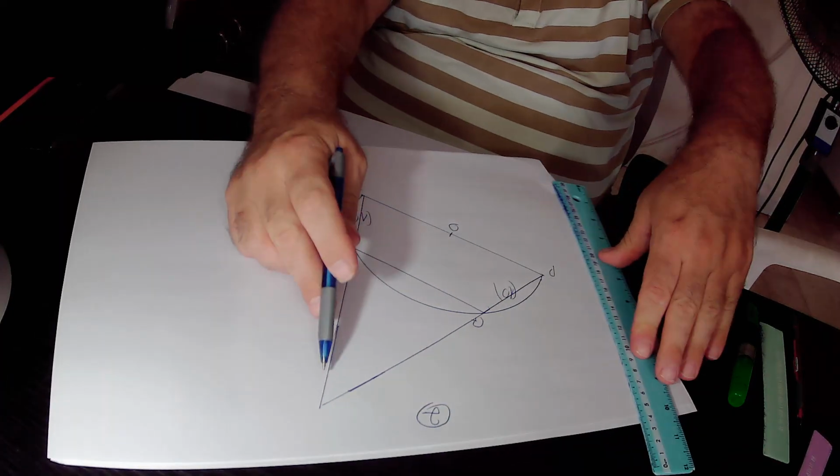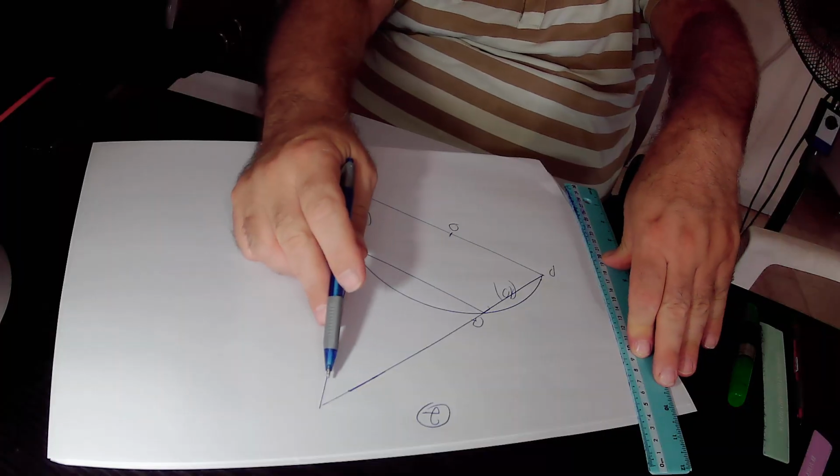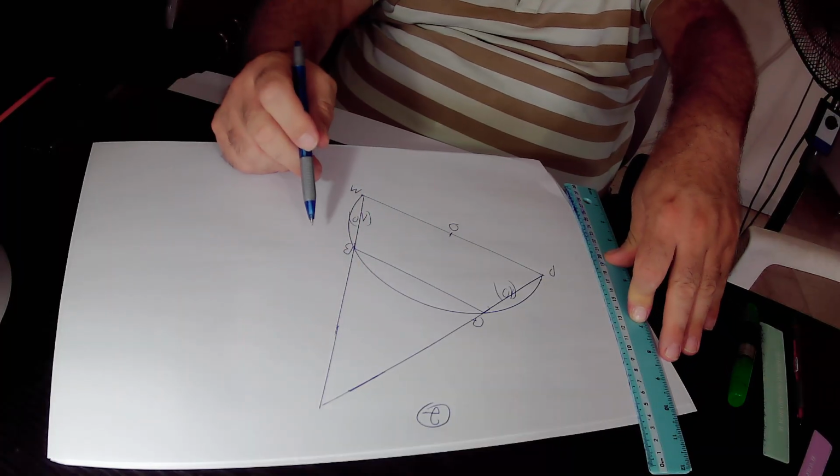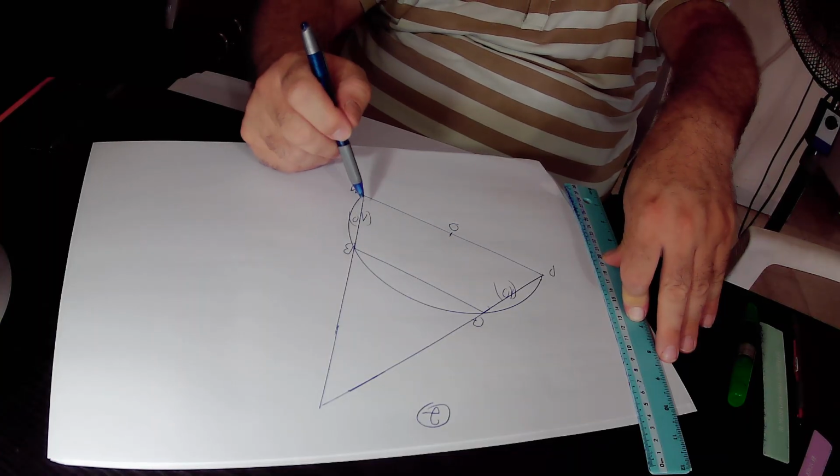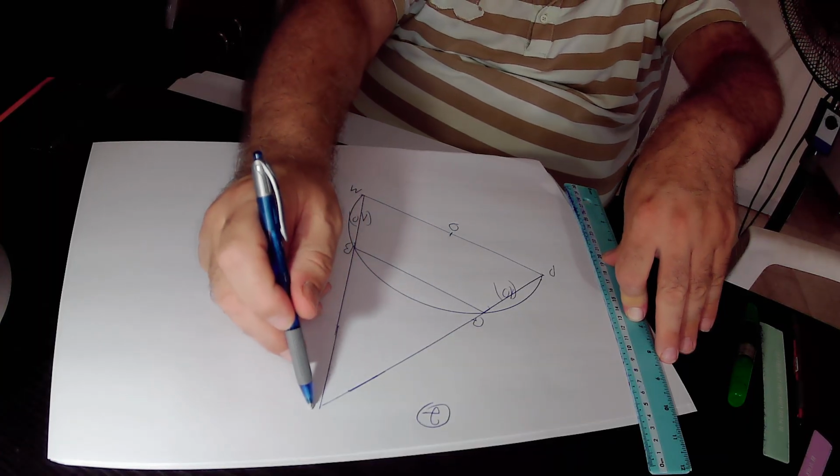So here, this is their intersection point, or their touching point. This point is point E.